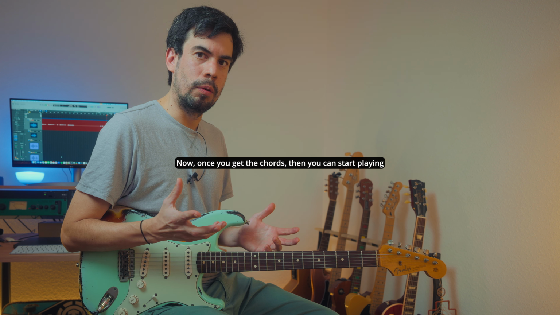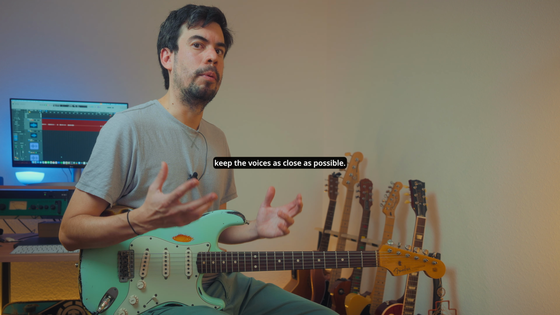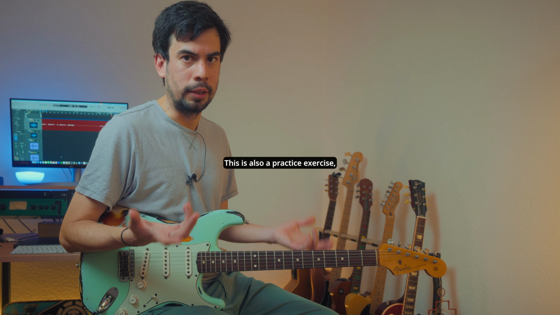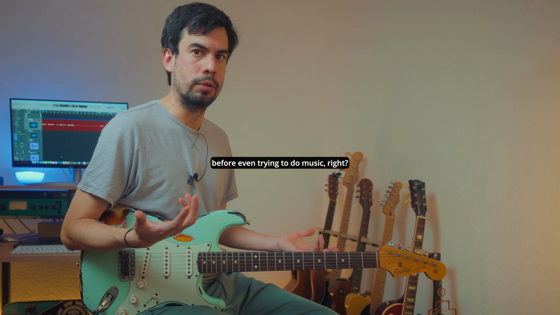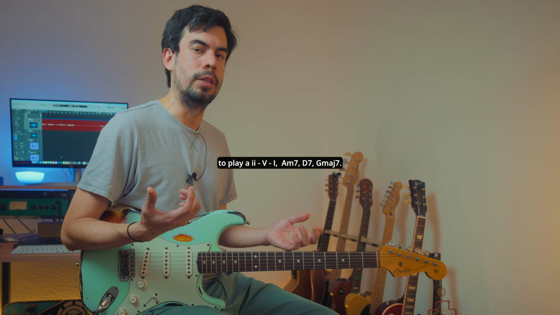Now, once you get the chords, then you can start playing around the chord progression, right? We have a 2-5-1 in the key of G. Think about voice leading. Try to keep the voices as close as possible. This is also a practice exercise before even trying to do music, right? So the idea is here. I'm going to play 2-5-1, A minor 7, D7, G major 7.